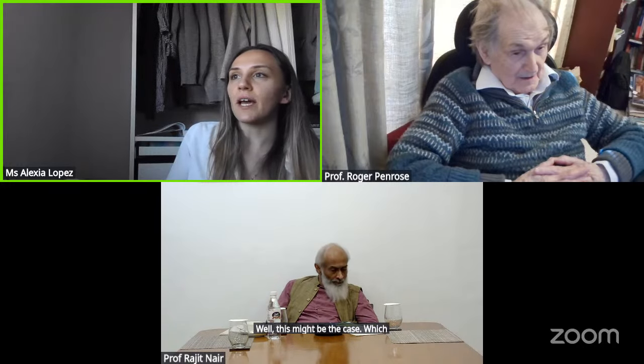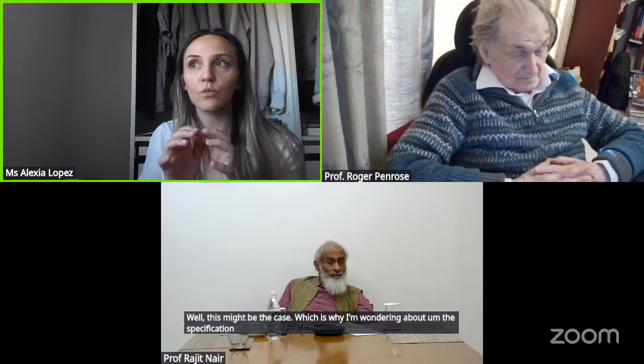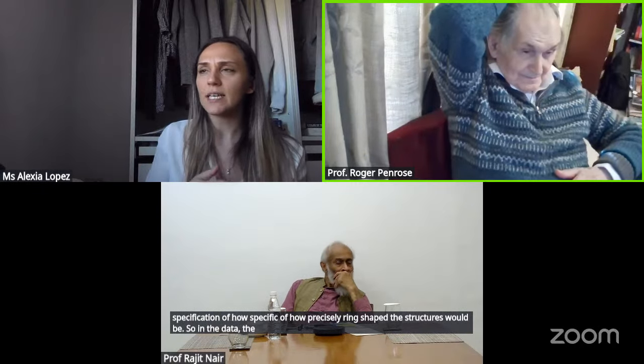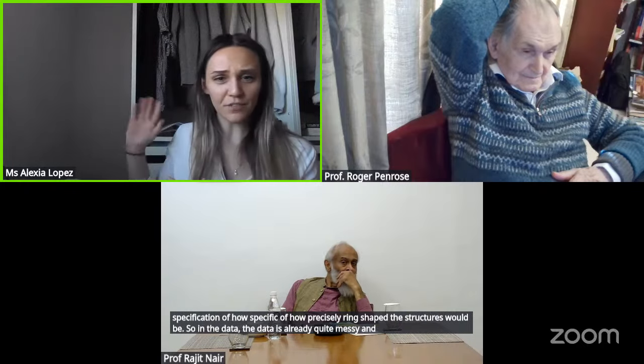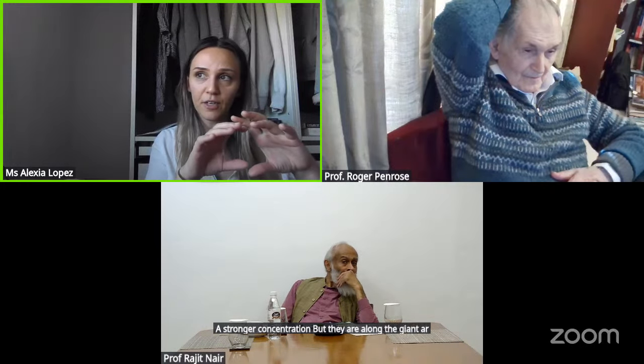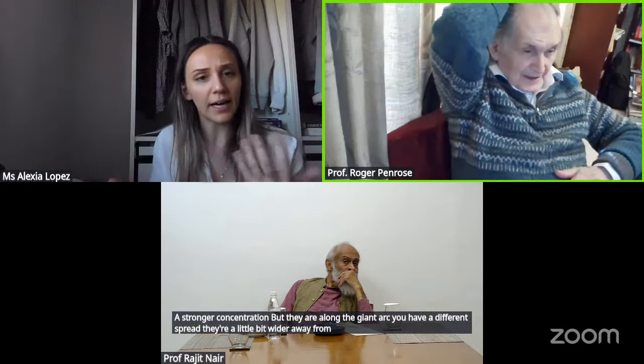Your picture, there's a bit more of a scatter in the galaxies, as though they're not quite so localized on the ring shape. Well, this might be the case, which is why I'm wondering about the specification of how precisely ring shaped the structures would be. The data is already quite messy and patchy because of the background quasars. So you see a stronger concentration, but they are along the giant arc. You have a different spread. They're a little bit wider away from the line. Yes, that's the sort of thing I mean.